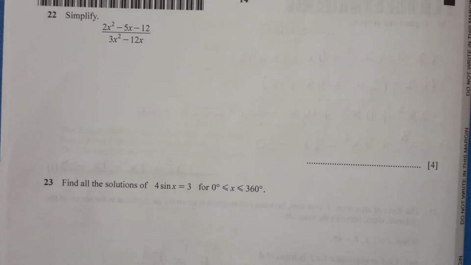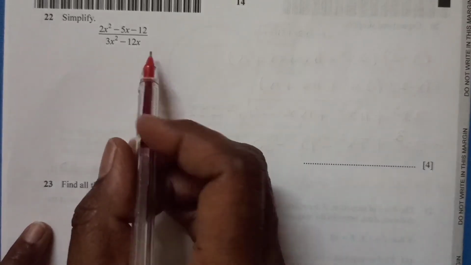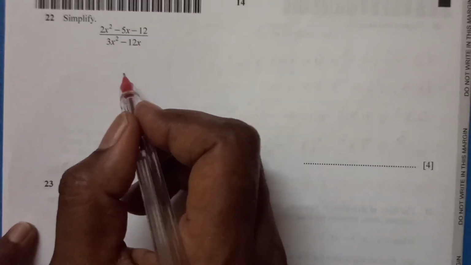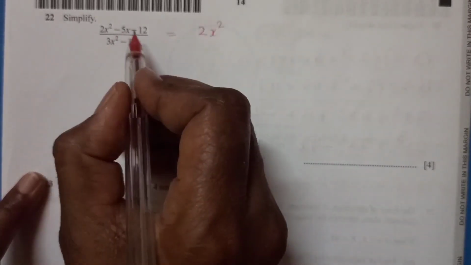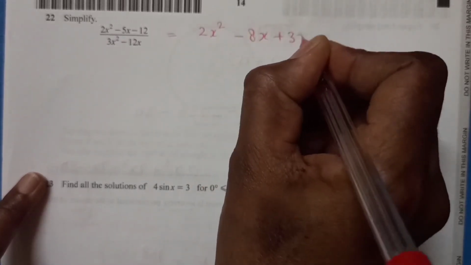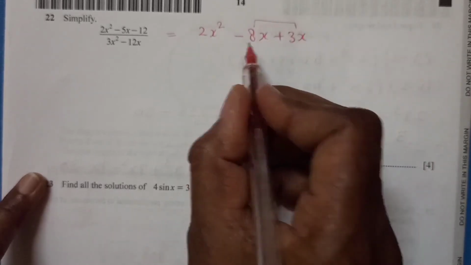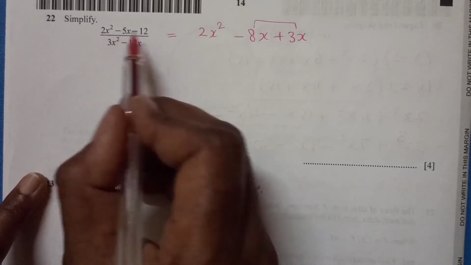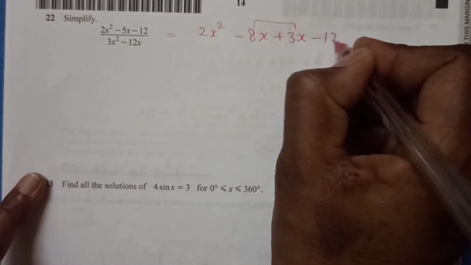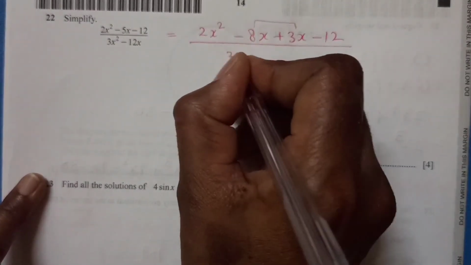Question number 22, simplify. We have algebraic fractions here. So we have to simplify, but remember you cannot cancel them directly. First we have to factorize. So the first one here is 2x squared. Now this 5x can be split as negative 8x plus 3x, right? So this is negative 5. When you multiply, 8 times 3 is 24, 2 times 12 is 24, minus 12, over 3x squared minus 12x.